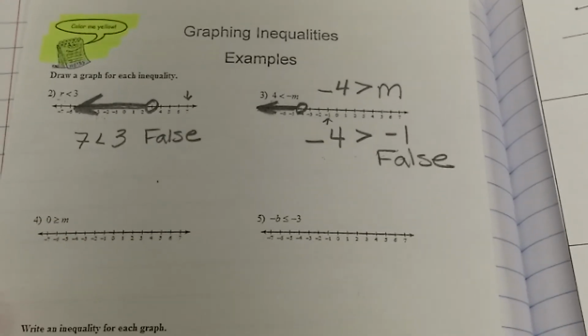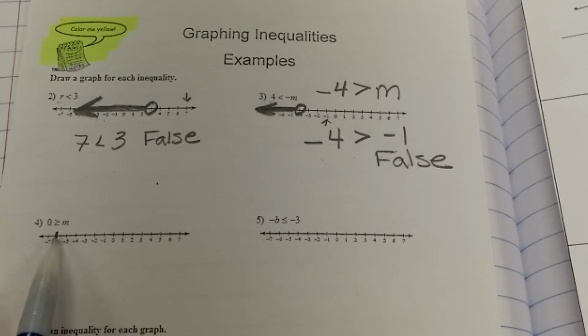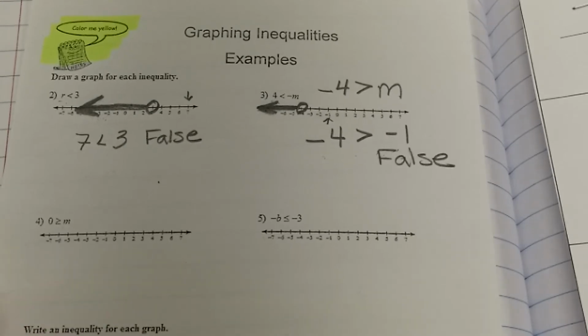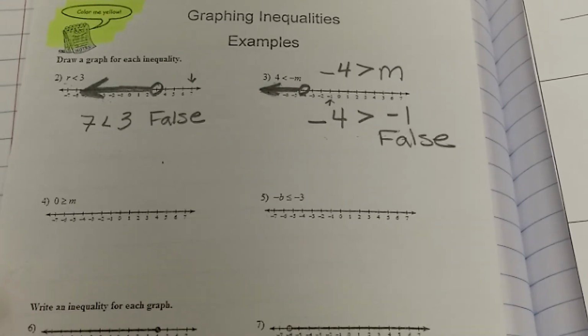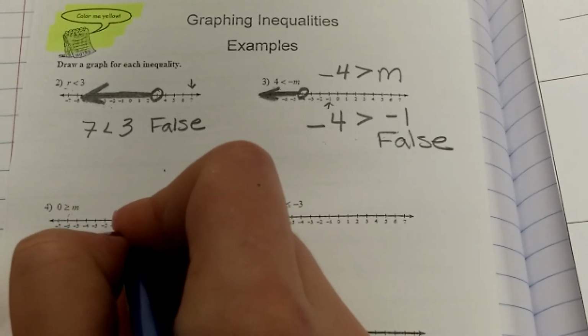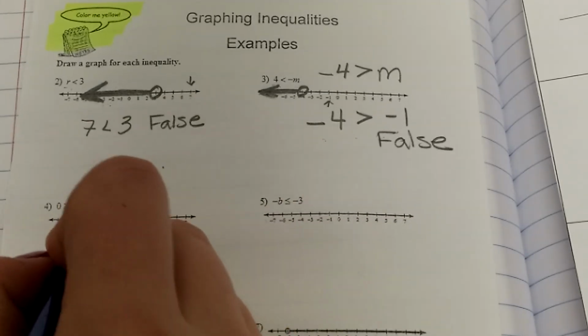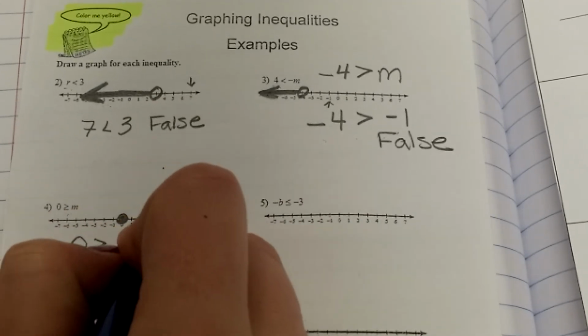All right, example number 4. I have 0 is greater than or equal to m. M is positive, so I don't need to worry about rewriting anything. I can just go ahead and put my dot. It's a closed dot. I have greater than or equal to, and it goes on 0. Pick any number that you like. I'm going to pick, let's say -4. So I have 0 is greater than or equal to -4.